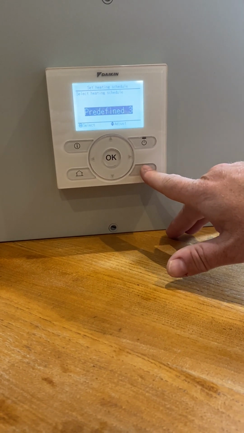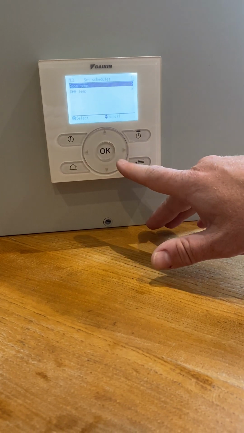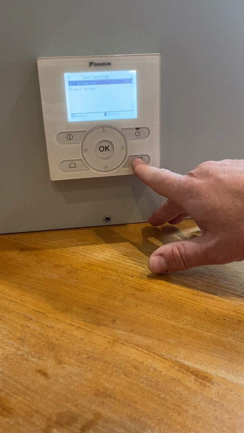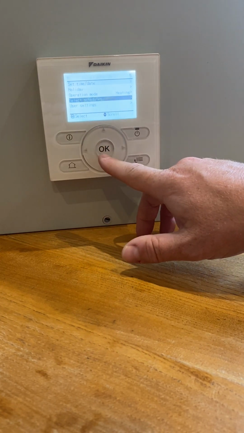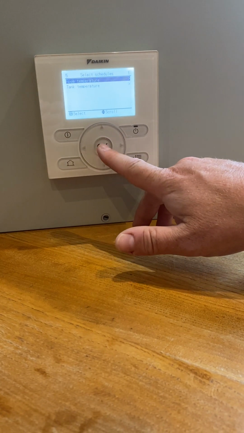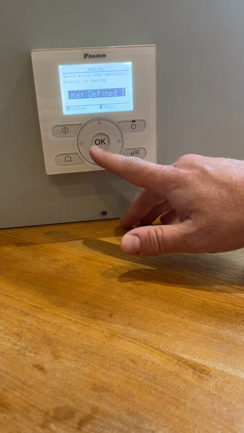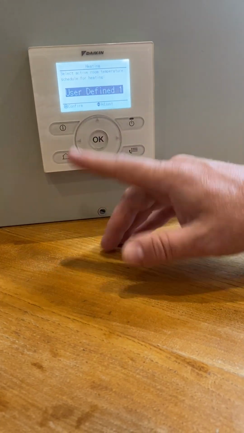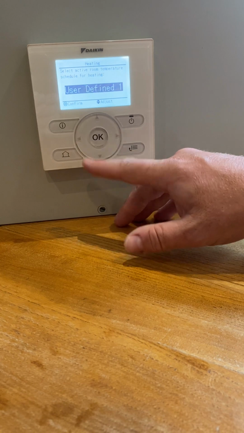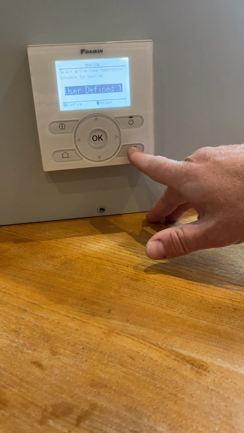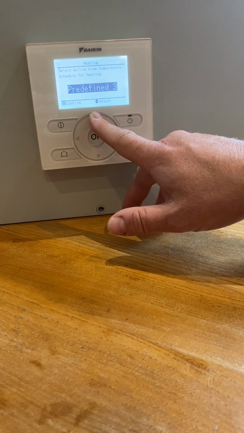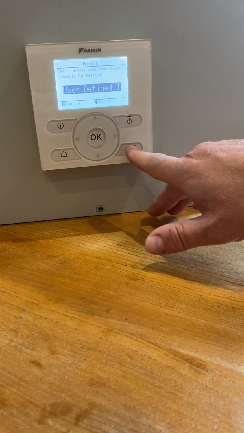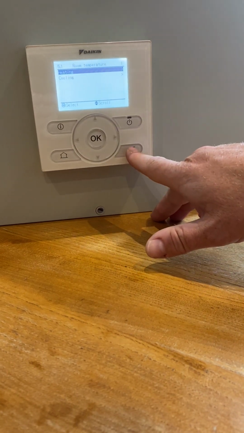So now I've set my schedule. What I need to do, and a lot of people forget this, is if I just come back in, where it says select schedules, you must select it. So if I go to room temperature, press OK, heating, OK, user defined 1. That's the one I'm going to use today, user defined 1. So that's fine. Like I say, if I wanted to alter them, I could. Right, okay, I'll just come out there, reverse arrow.